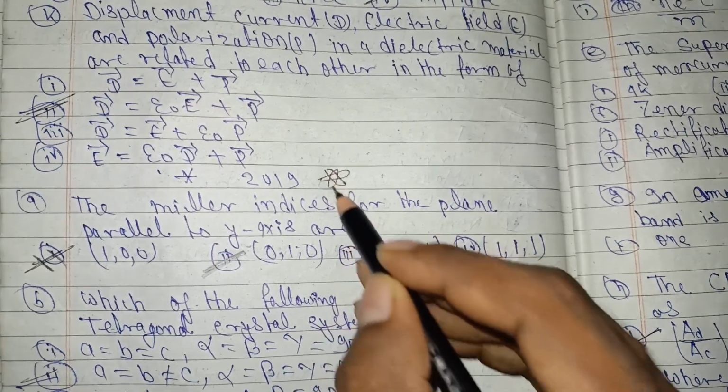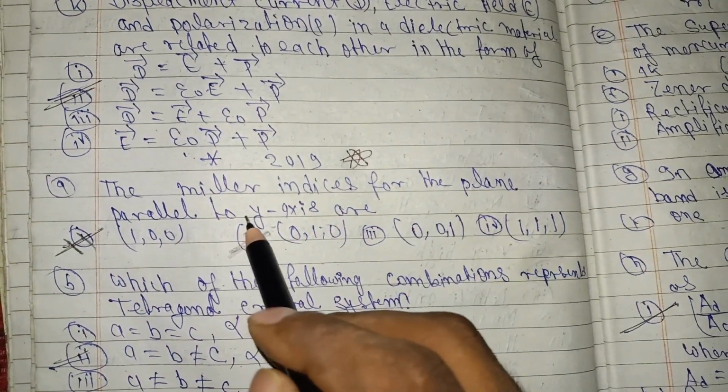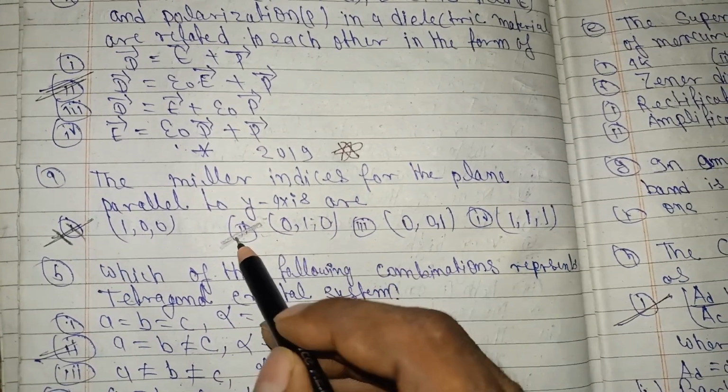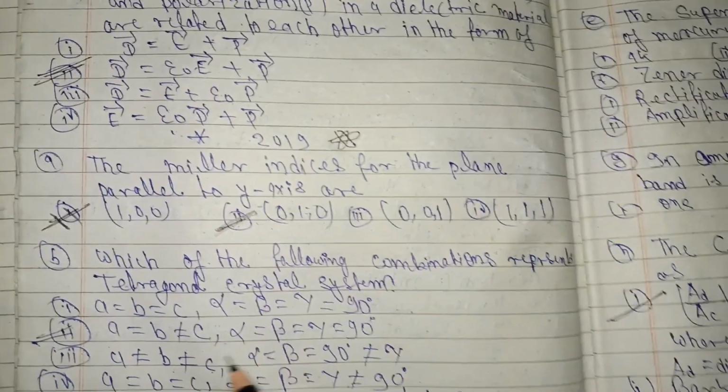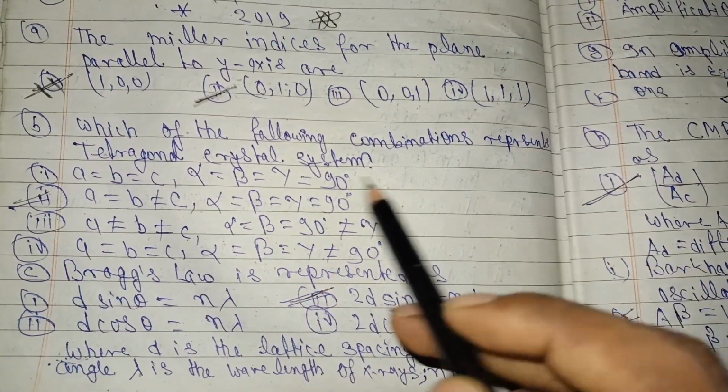And 2019 question. So 2019 question is here. The Miller indices for the plane parallel to the y-axis are 0 1 0, which is correct.